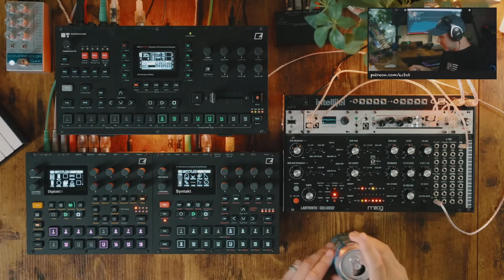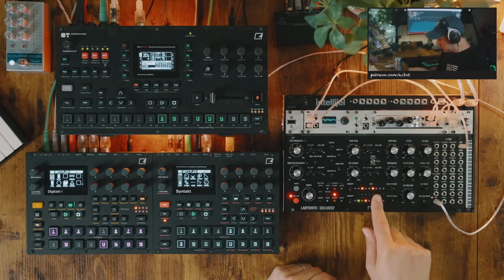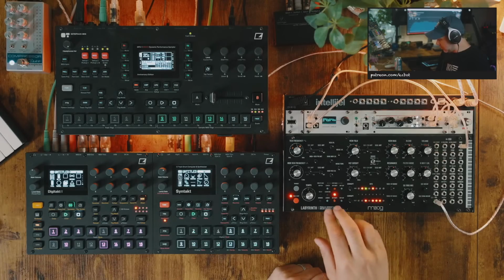What's cool too is this sequence chaining thing. This is kind of crazy. They're following each other, and then you can bit shift them so they're further apart.